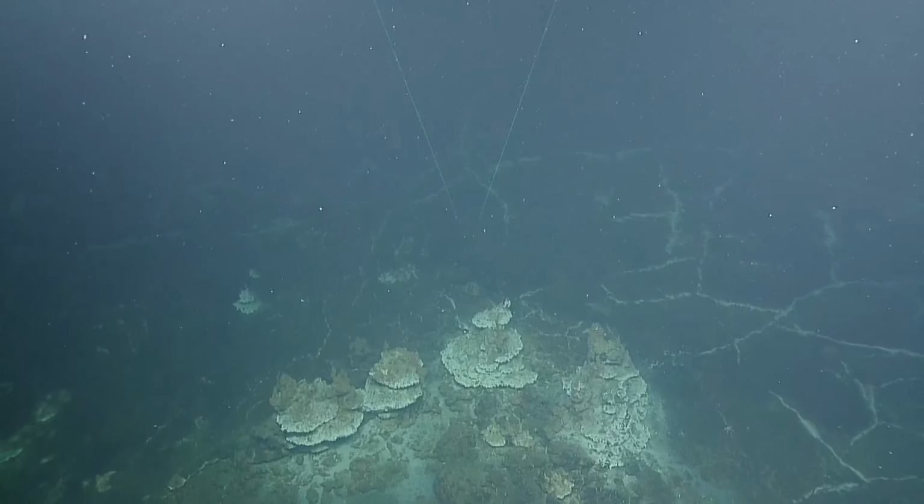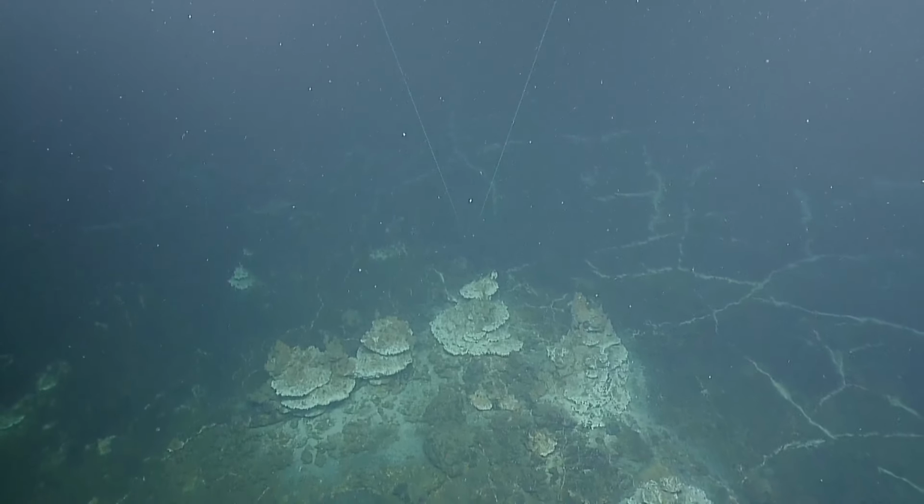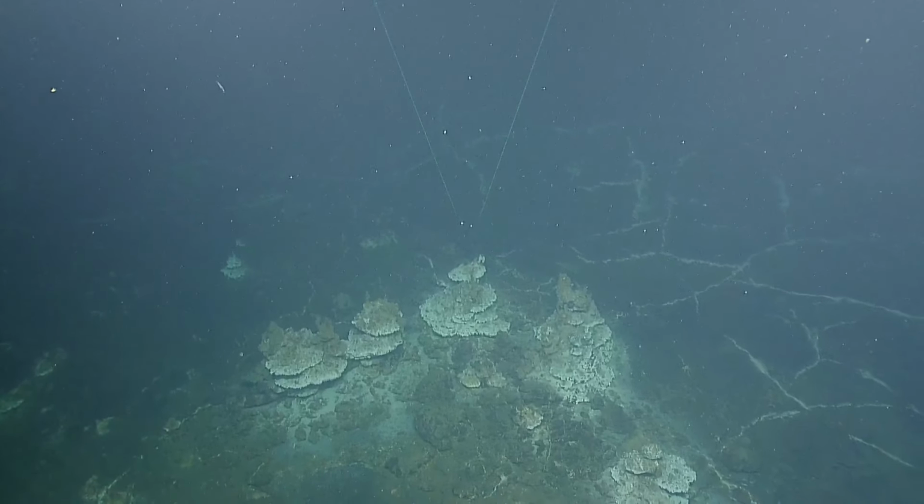So Bob, when you swap out with Scott, get it going on the line and then do the swap so we don't have a big dead spot.